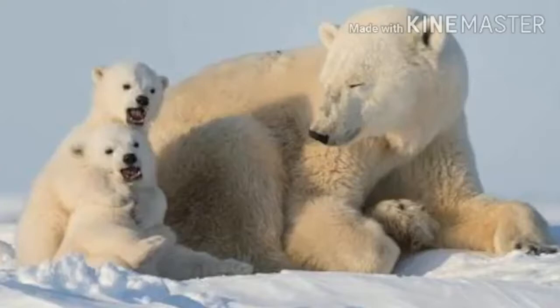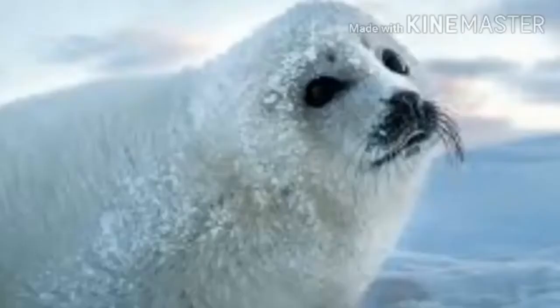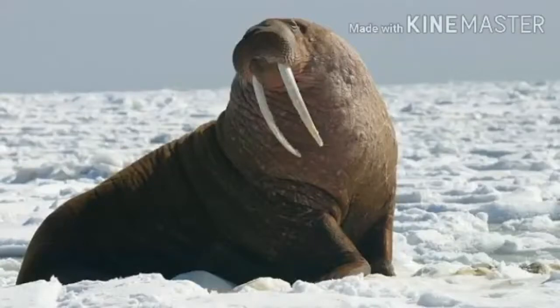The polar region and high mountains are extremely cold and covered with snow. Polar bears, seals, and walrus are found in the polar region.